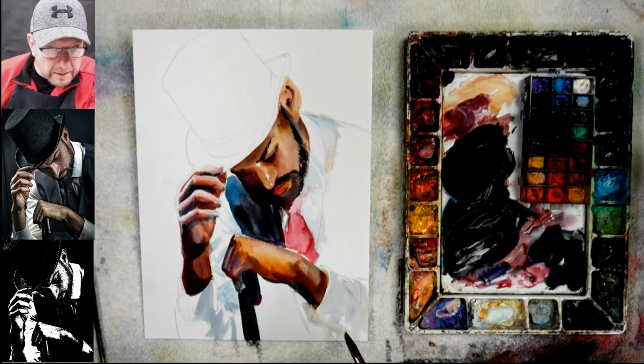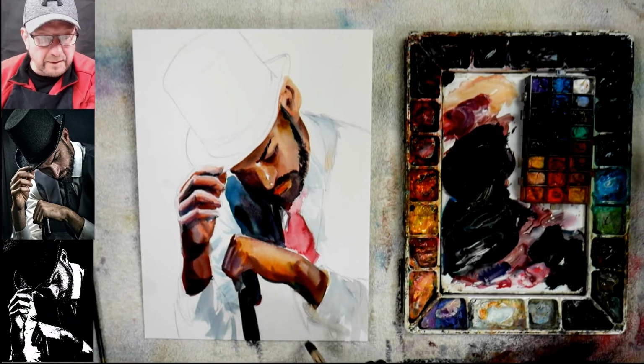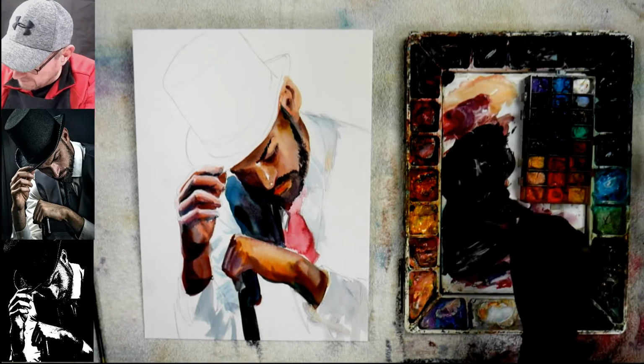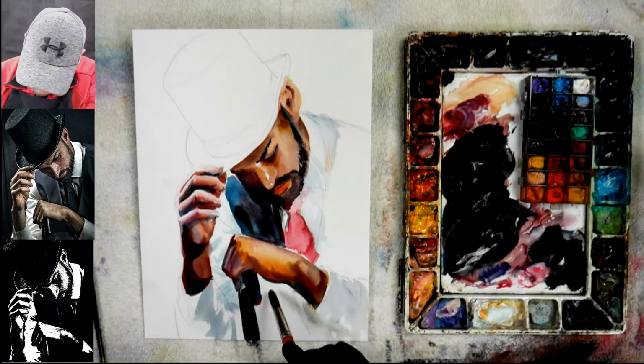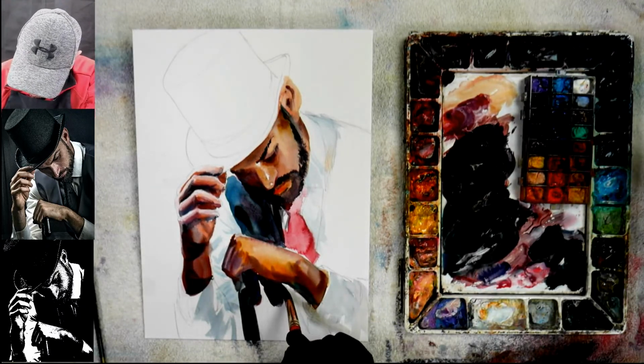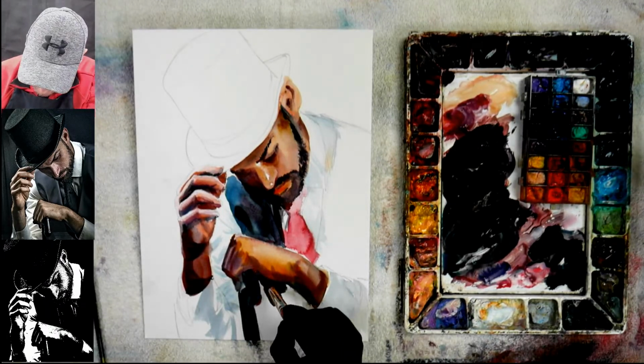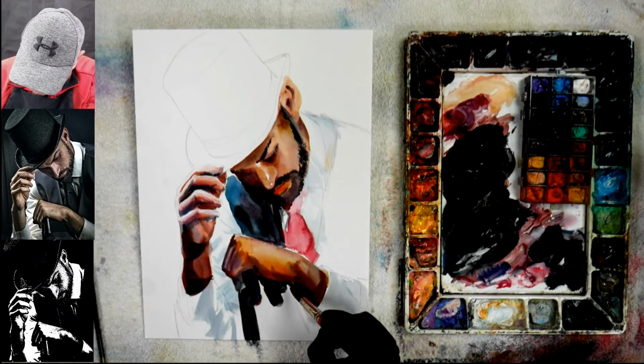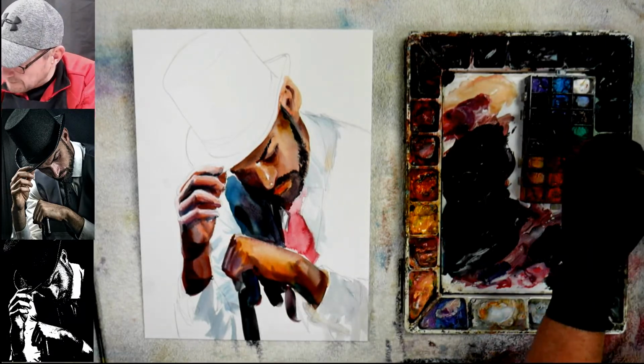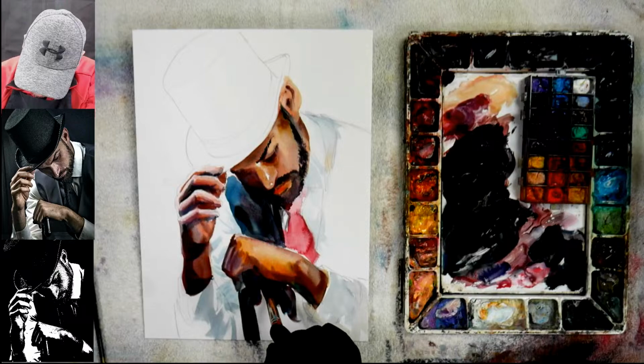And then go right down to here, because this is all really dark in here. See how dark that is in there? So let's put a little bit of red right here. Because you almost can't see the difference between where the hand starts and where the hand stops when it comes to the value pattern.